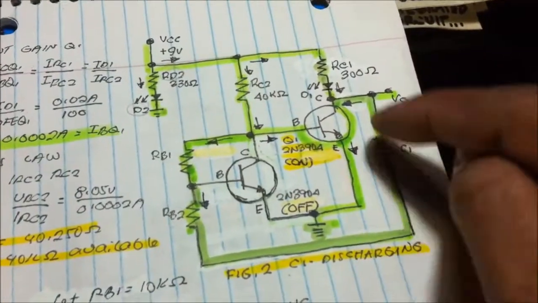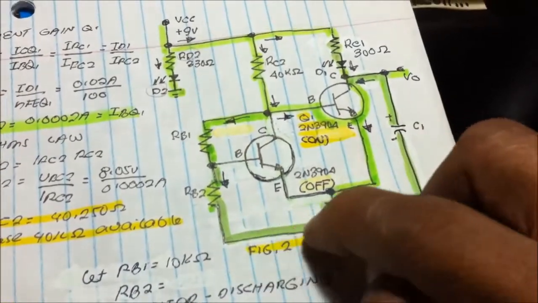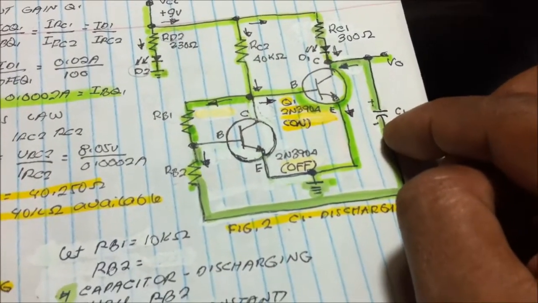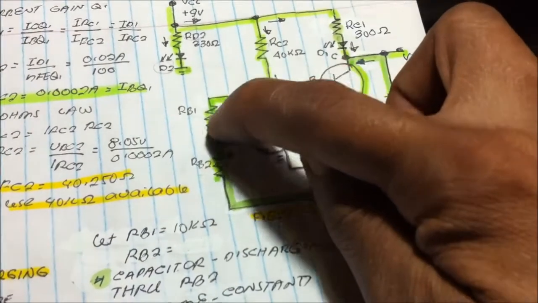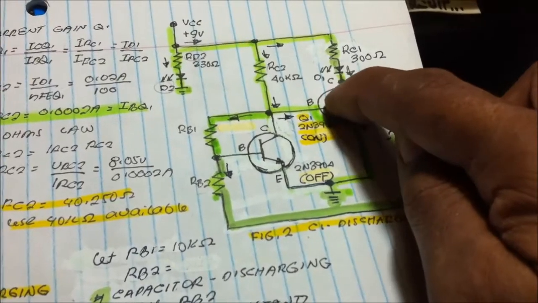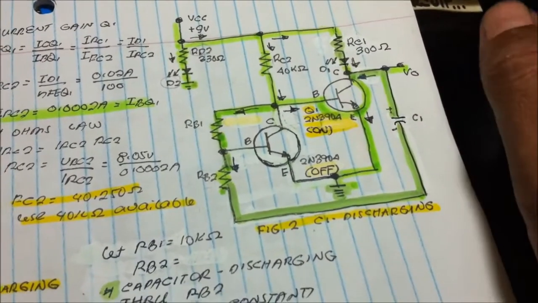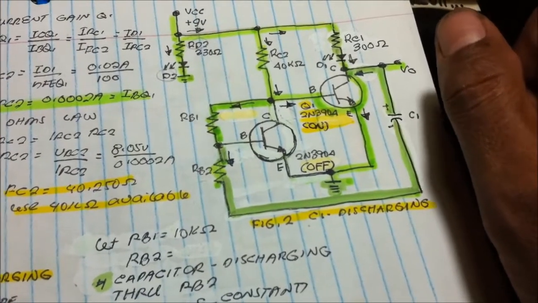During the discharging, it serves as just a coupling resistor to the capacitor. Discharging through this path: RB1, RB2, C1, and going back to the collector of the first transistor.